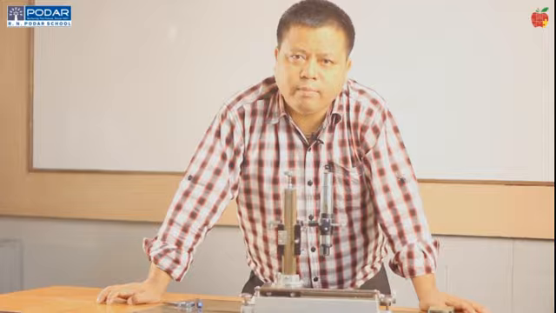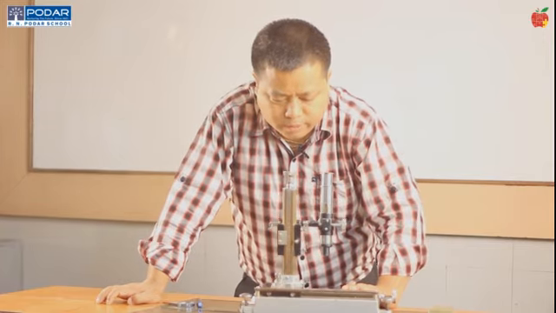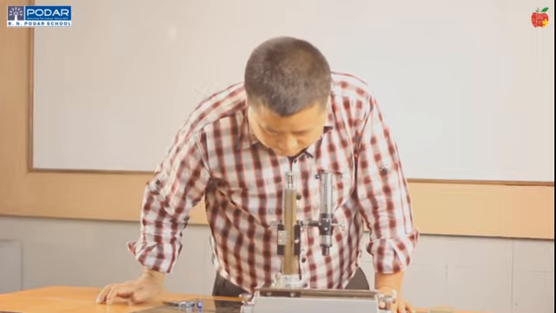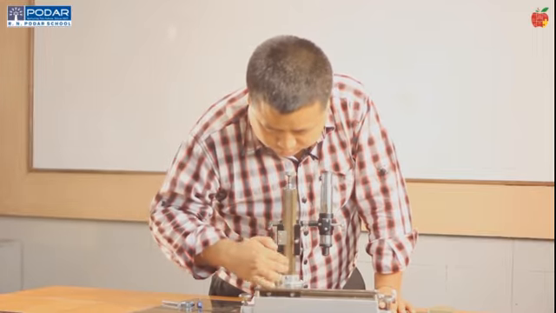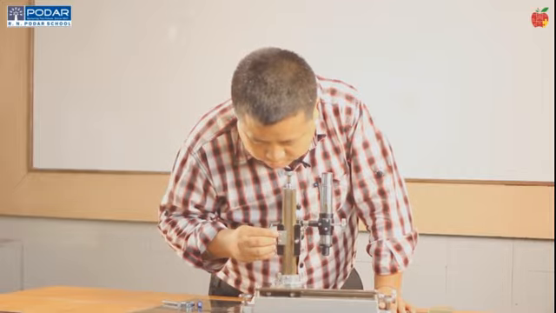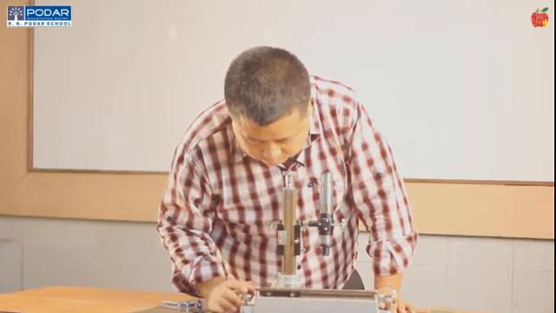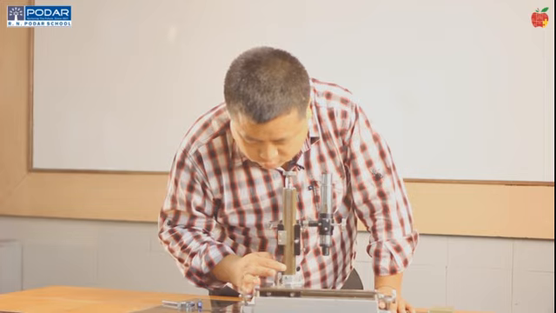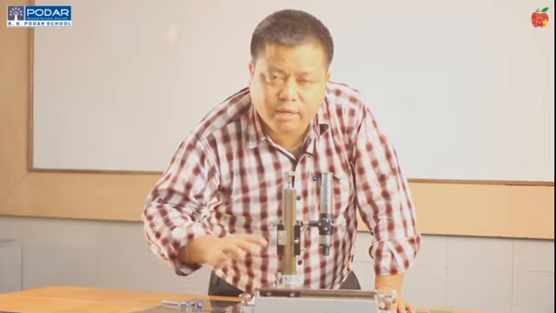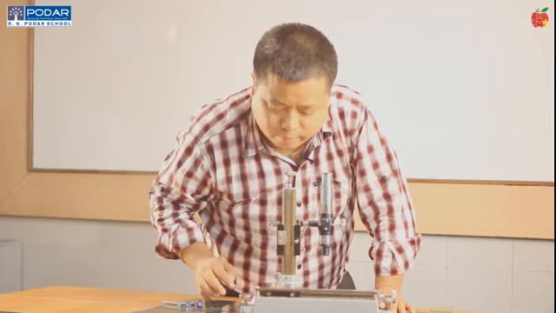Yeah, this is our travelling microscope. Now first I'll explain the instrument. The travelling microscope mainly has the main scale. This is the main scale, and over here there is the vernier scale. Remember, the main scale has 20 divisions in between each centimeter.